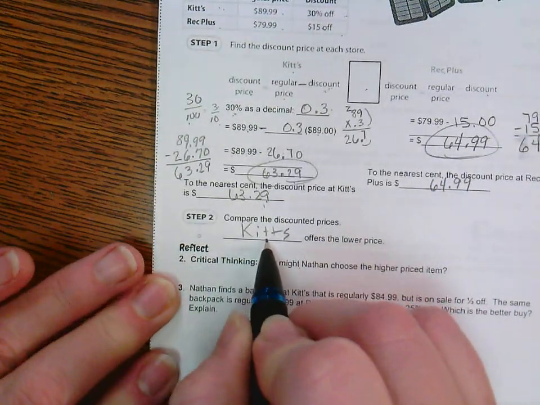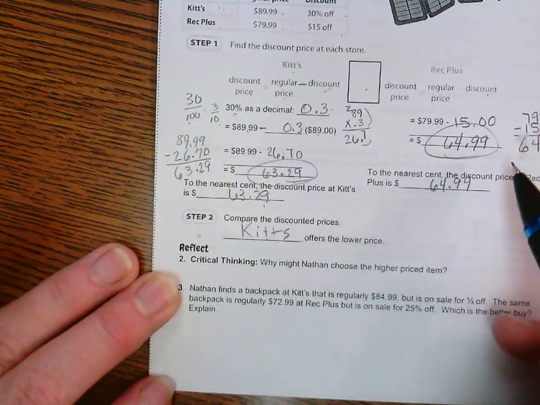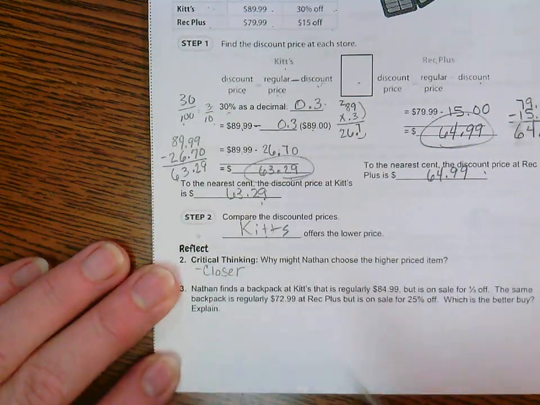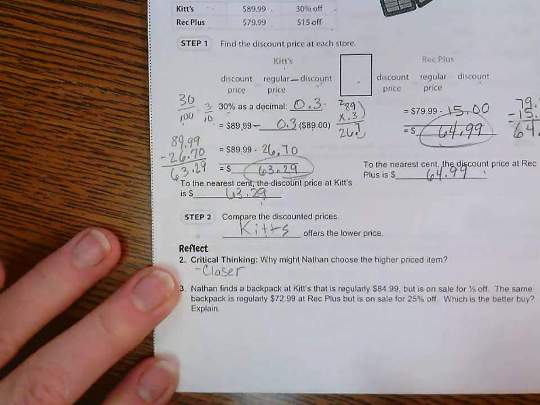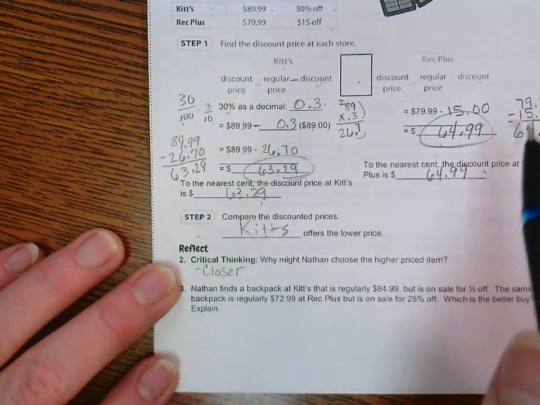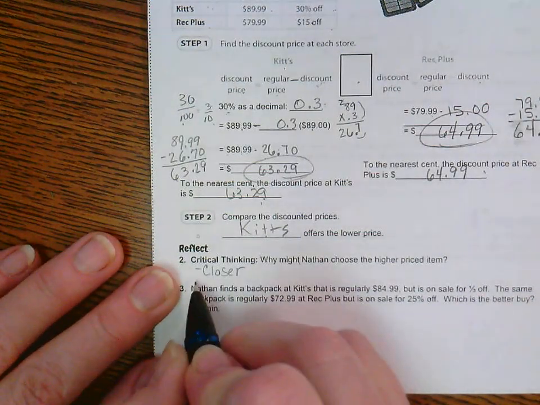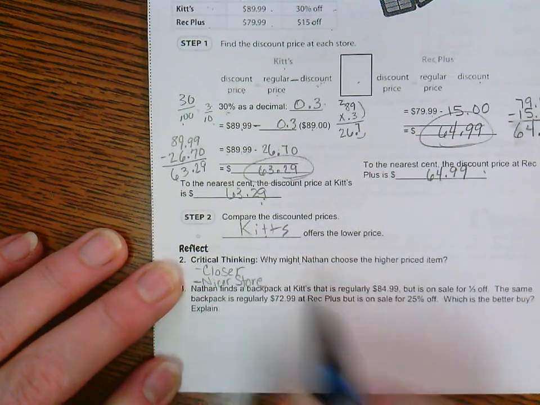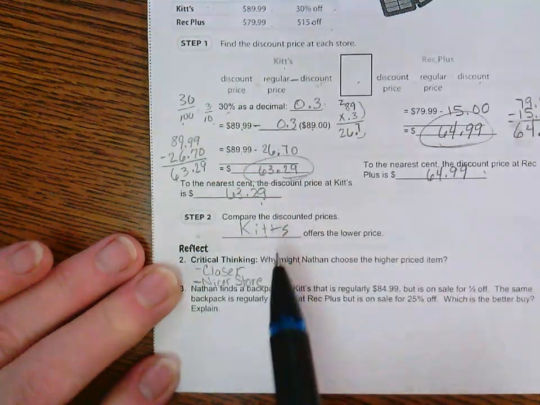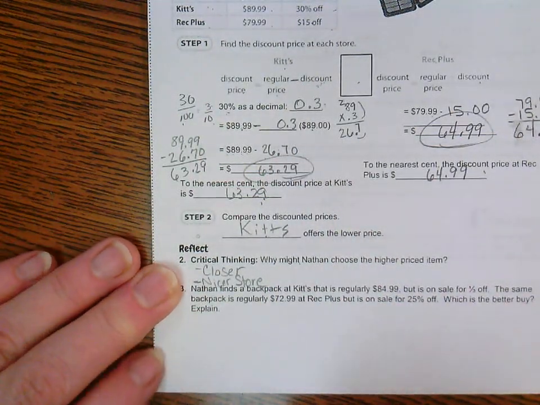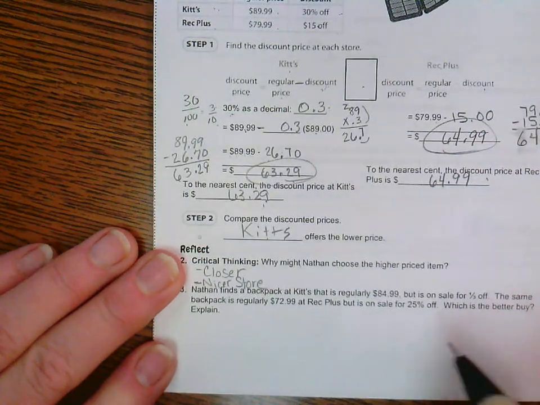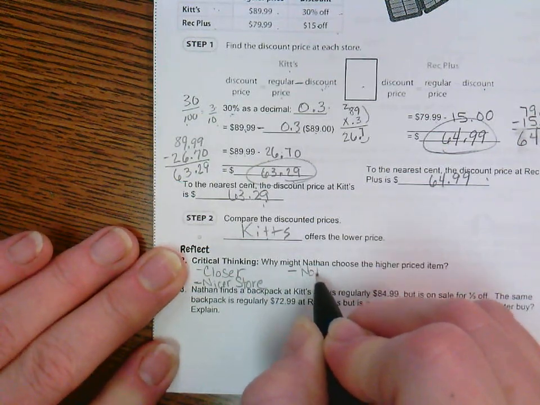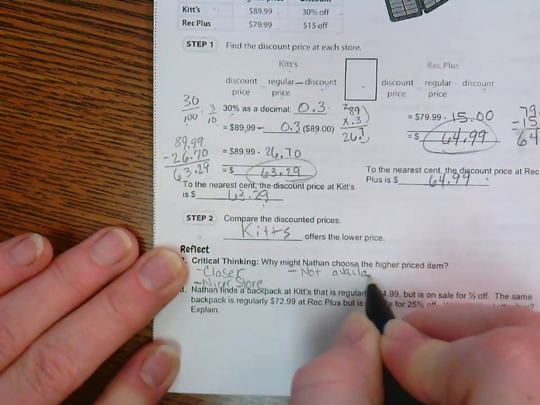Maybe Kits is not as close as Rec Plus. Maybe Rec Plus is closer. Maybe Kits is kind of run down and Rec Plus is a nicer store. Maybe Kits is known for not having all the stuff there in the store. They run out or they just don't stock it. So maybe stuff is not available like it's advertised.